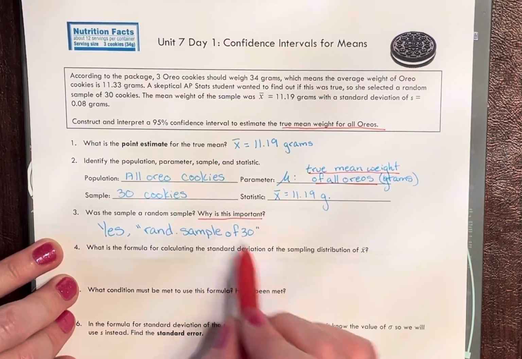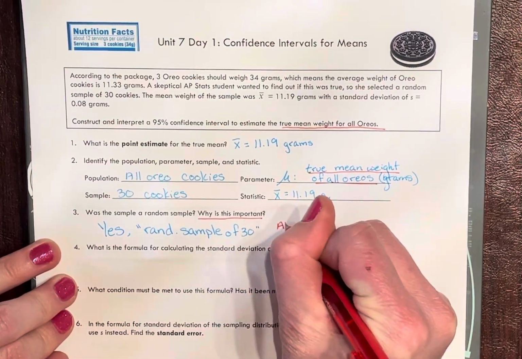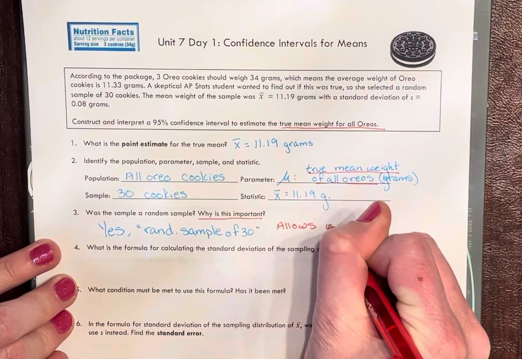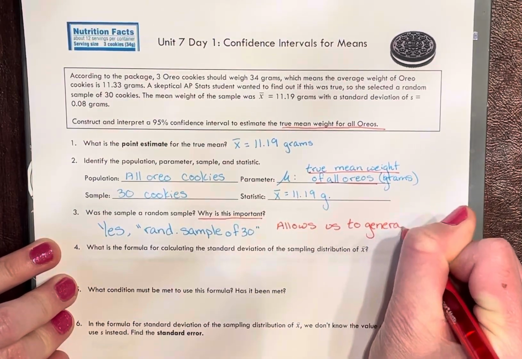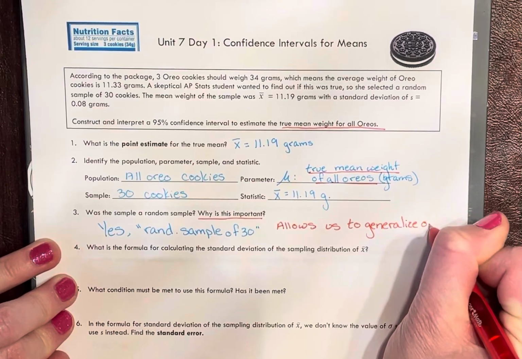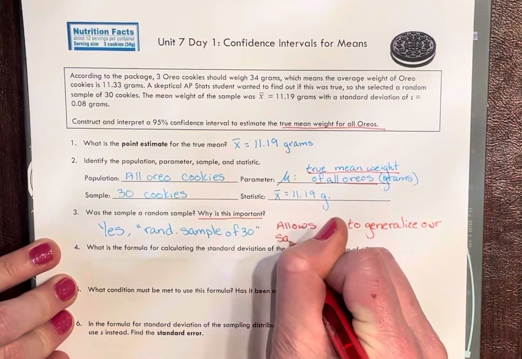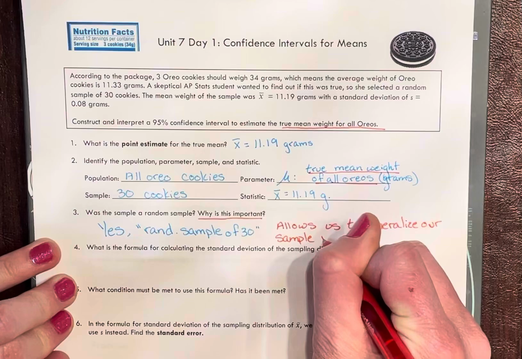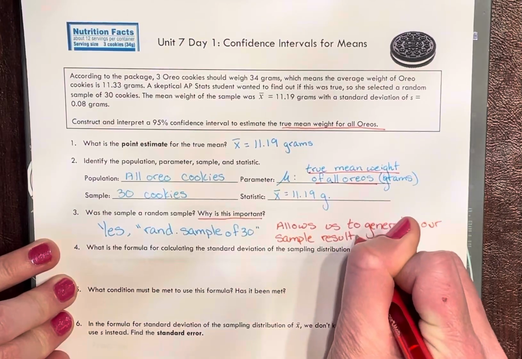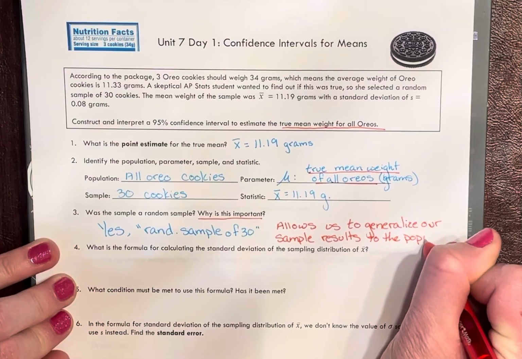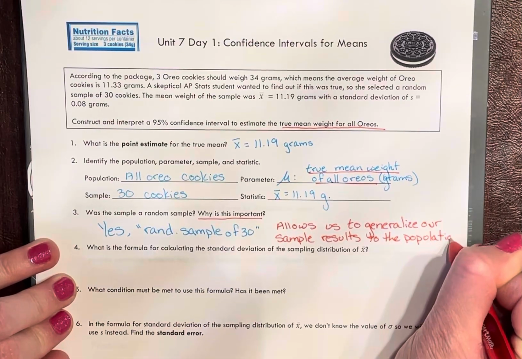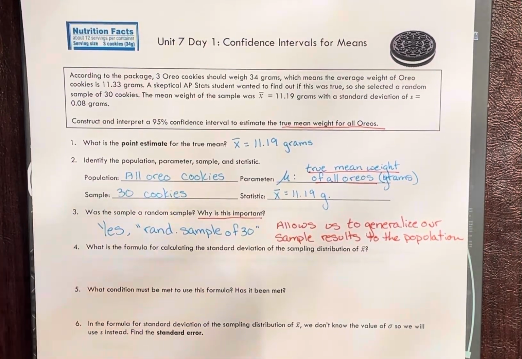This is for our understanding. It allows us to generalize our sample results to the population. That means that our sample is a representative sample. Because it was random, we can say that the values we found in our sample are going to be true across the population.